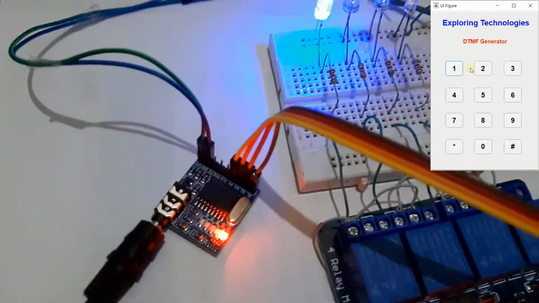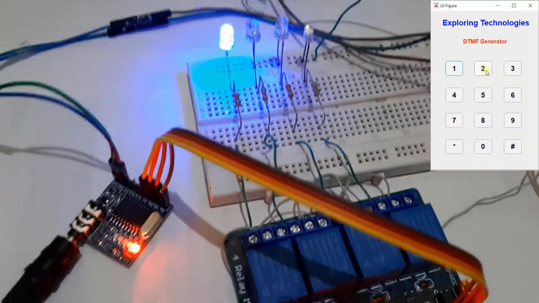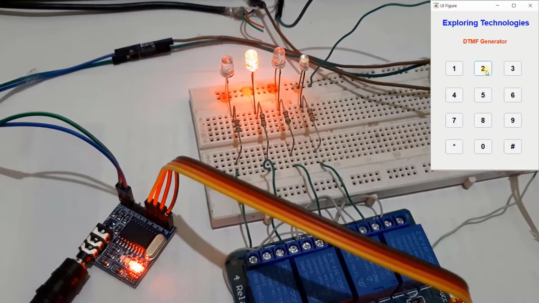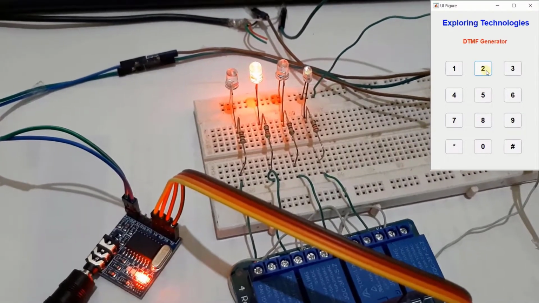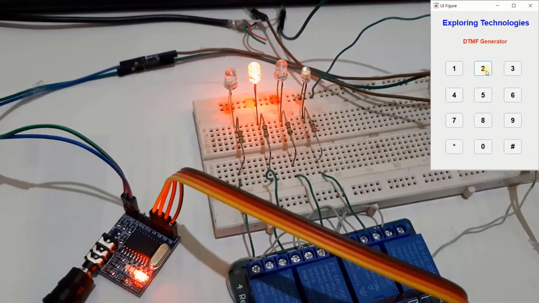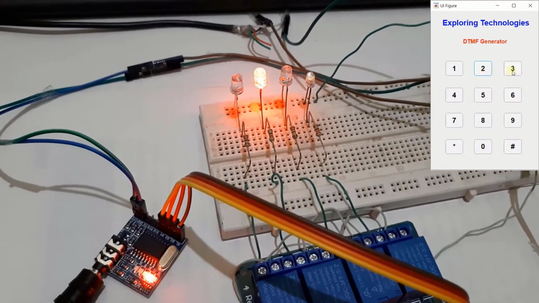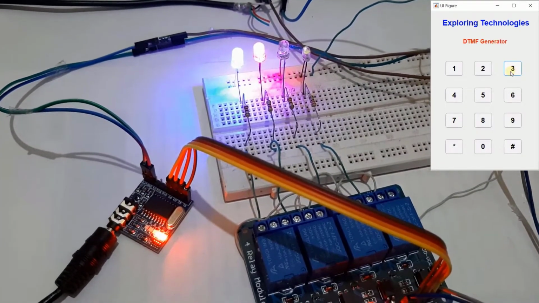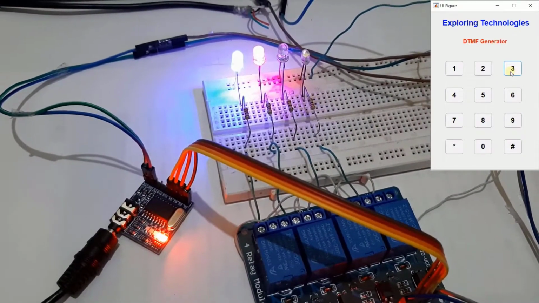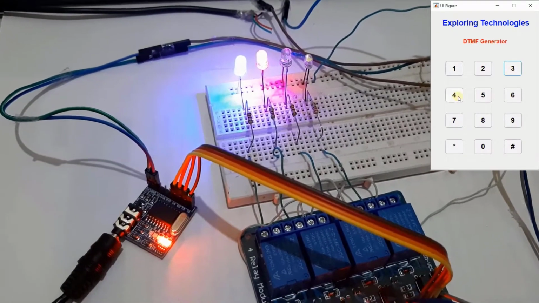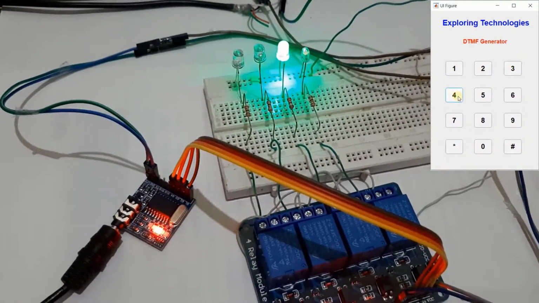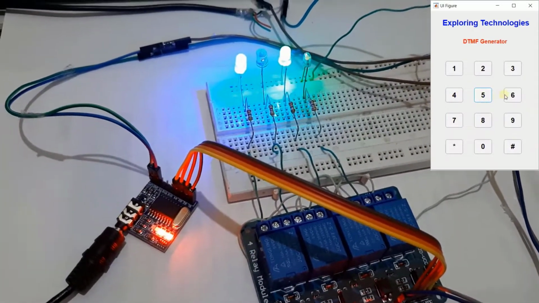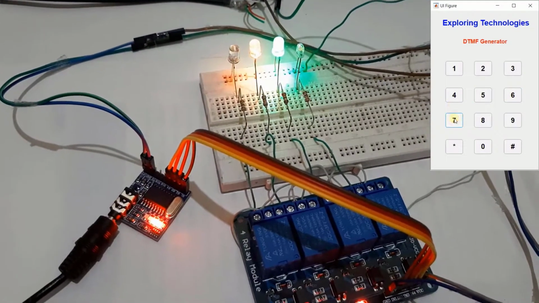Okay, and now I'm pressing button 2, and let's see what will happen. Okay, so this is the binary representation again by the LEDs, 0010. The second red LED is now glowing. Now I'm pressing button 3, and yes, the last 2 LEDs are glowing. So this corresponds to 0011, and now pressing 4. So this is 0100, this is 5, this is 6, this is 7.